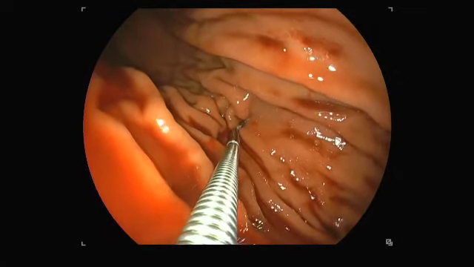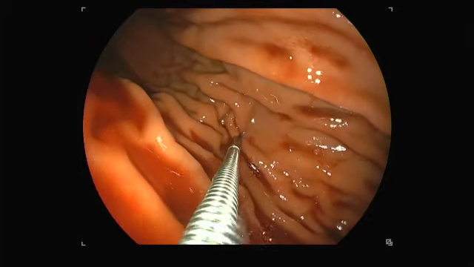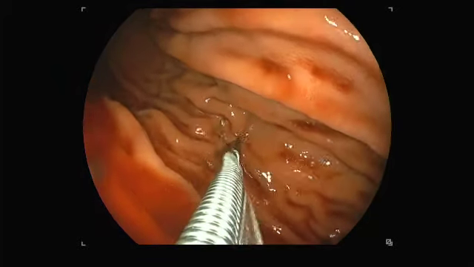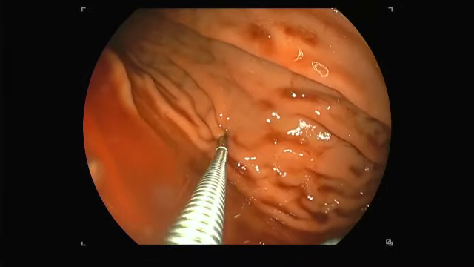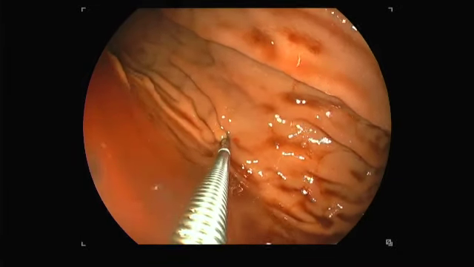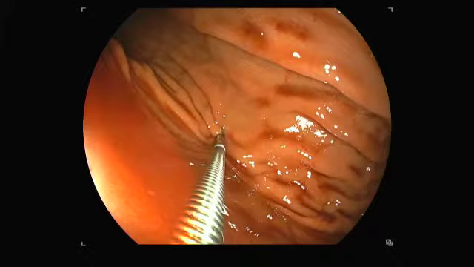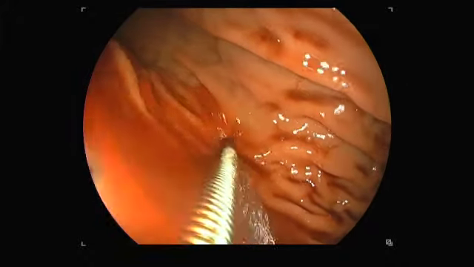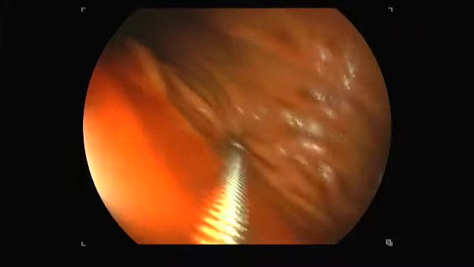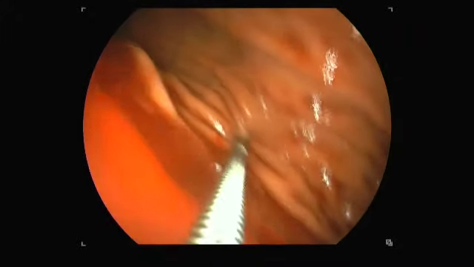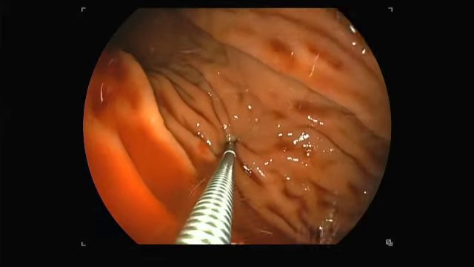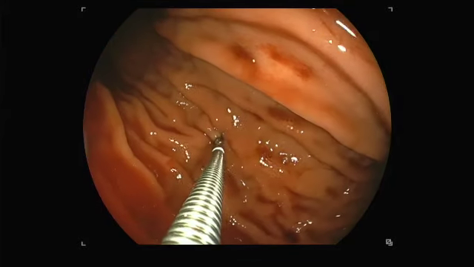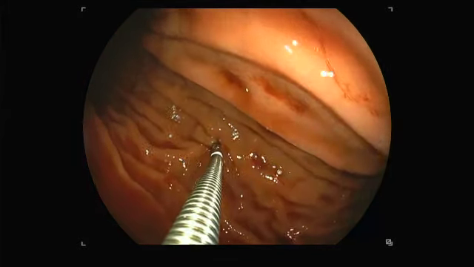We transfused to 35,000. His white cell count was in the 200 range. After extensive discussion with the oncology team, we felt that the benefits outweigh the risks of doing endoscopy in a severely immunocompromised host. In terms of management of this bleed, you have several options.